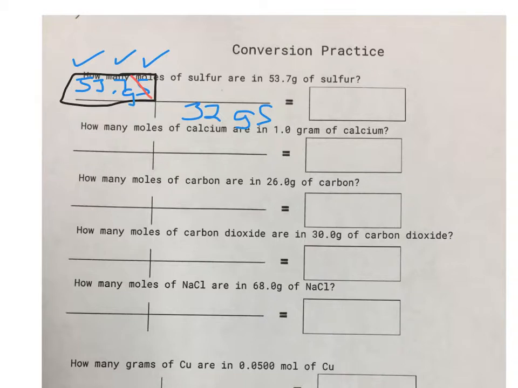Now, every time I have molar mass, what am I looking for over here? What am I actually looking for? What does the question say? How many moles? How many moles? So that mole is going to be up here. And so if I have my molar mass, how many moles am I going to have of sulfur? 1. Okay? That allows me to cancel out the grams of sulfur.